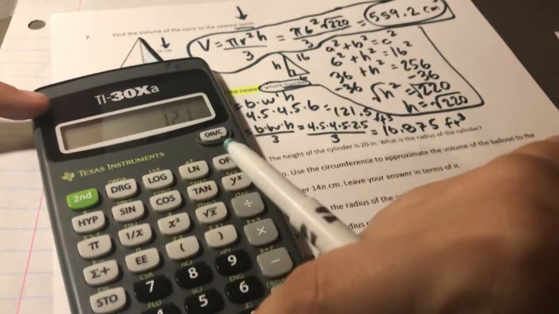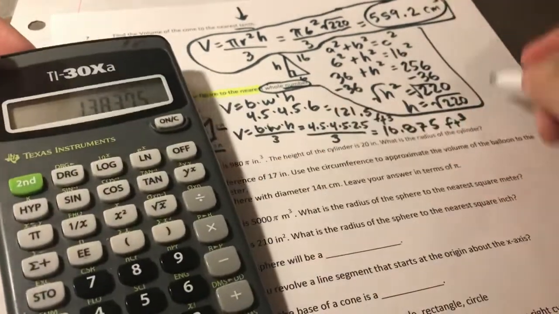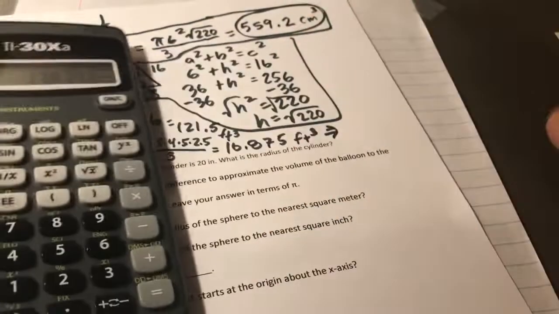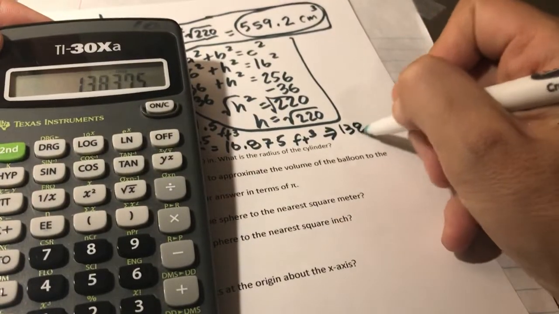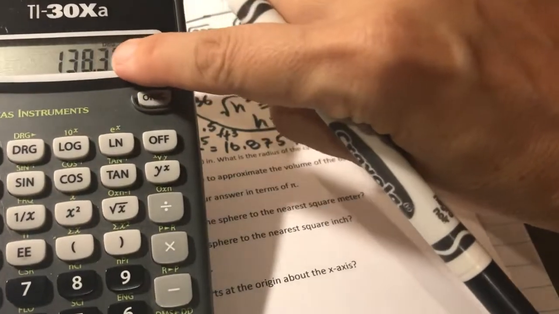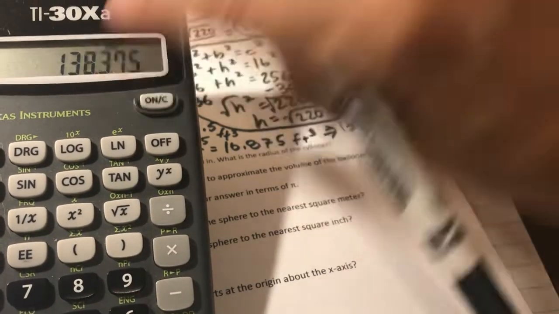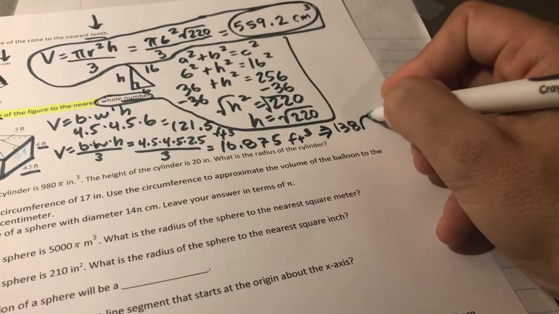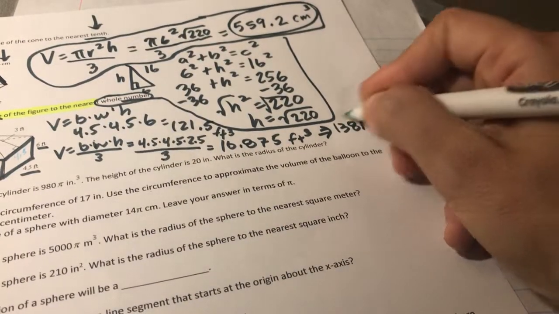Okay, so added together, I get 138.375, but they said to the nearest whole number. So the 3 would just keep the 8, so then I'm going to put 138 feet cubed.